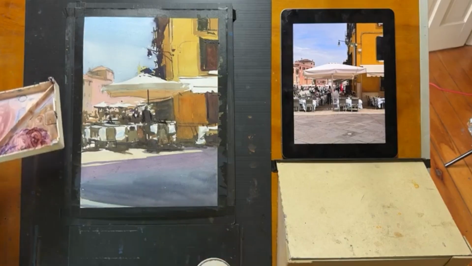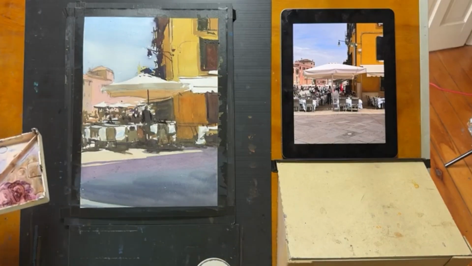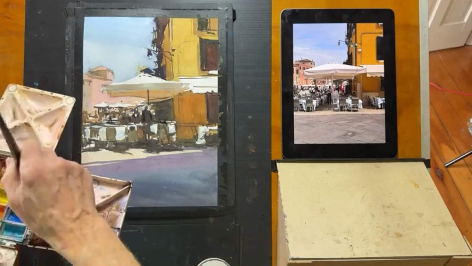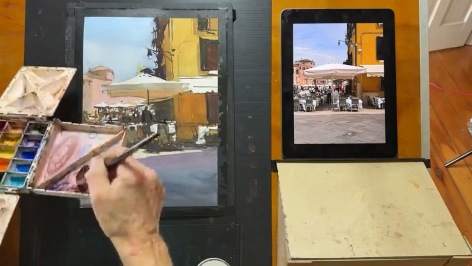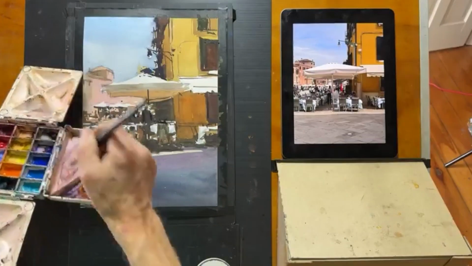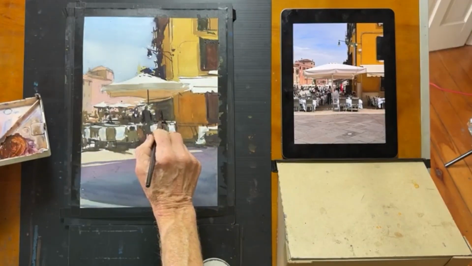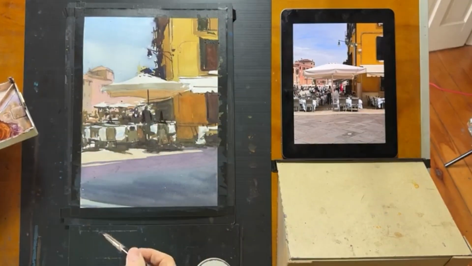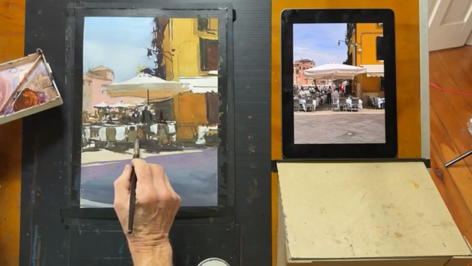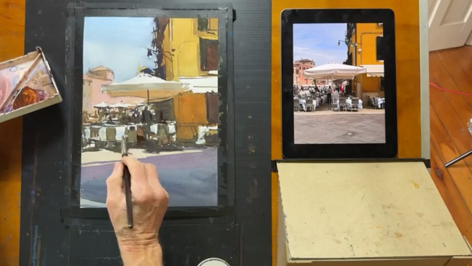Okay, now I think the only other thing I want to do before I look at it, well, I can see I want to have a strong, warmish dark back there somewhere in here.